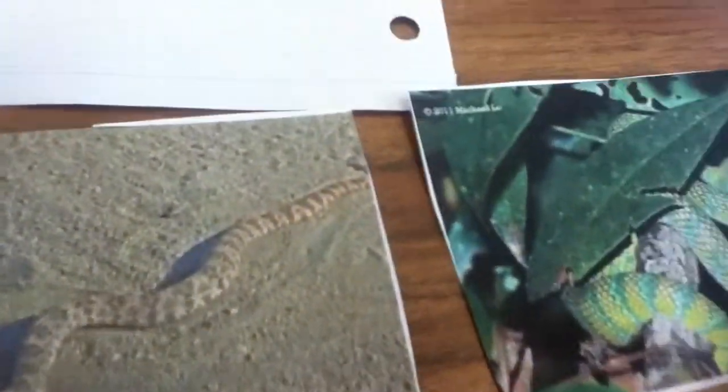Different snakes have lived in different environments for thousands of years. The snakes have adapted to this with their body's characteristics. With the rattlesnake, it has adapted by making a rattle to help them stay away from predators and to camouflage into the sand so it can't be seen.